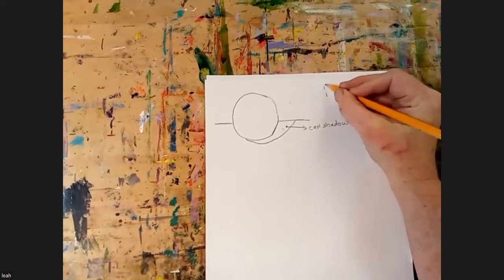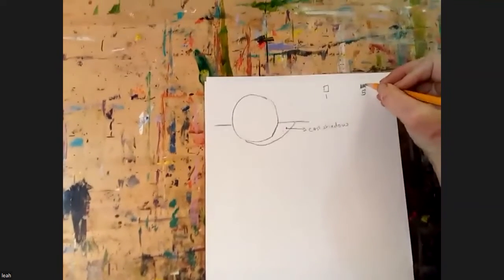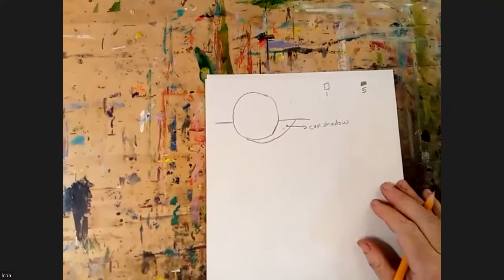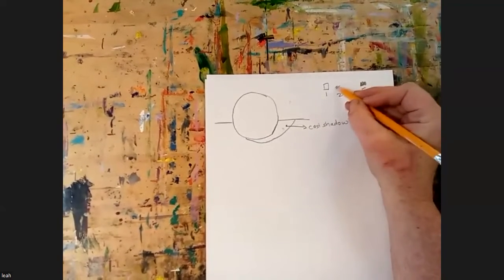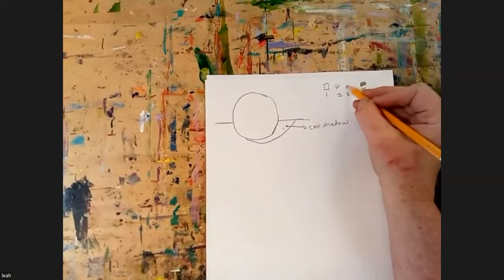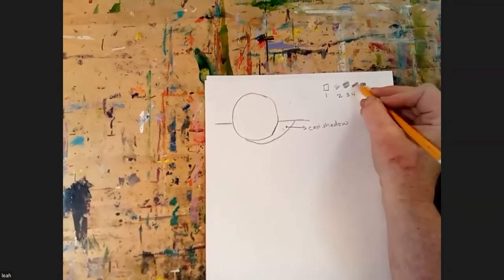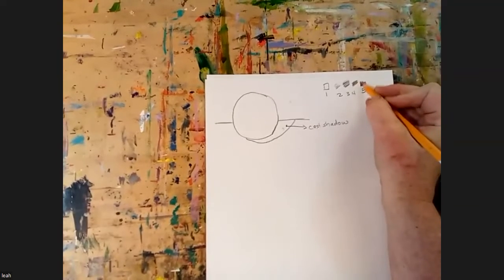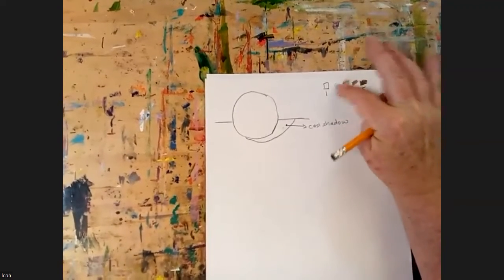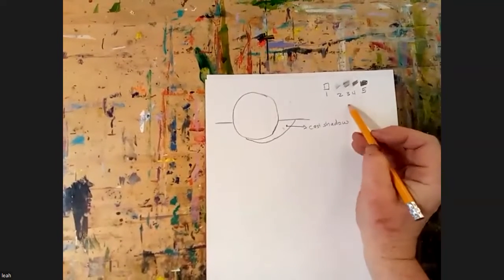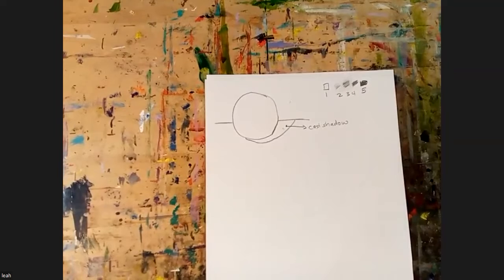So if 1 is white and 5 is the darkest value, so 1 is the lightest value, 5 is the darkest value, 2, 3, and 4 are gradually getting darker. See that? See how this gets gradually darker, right? There are 5 values there.